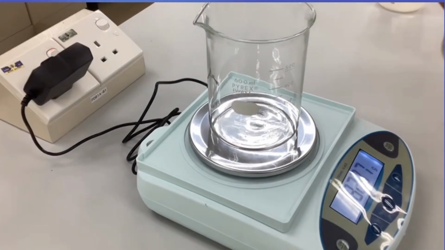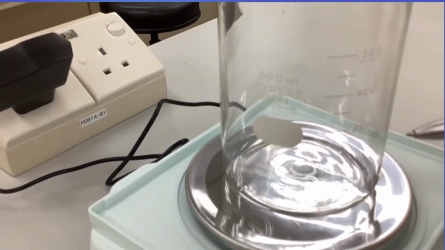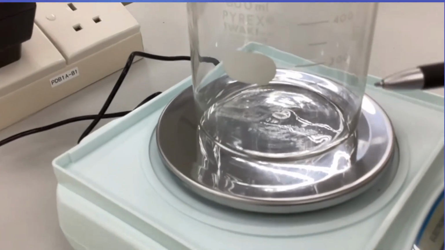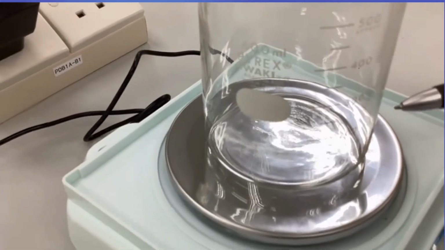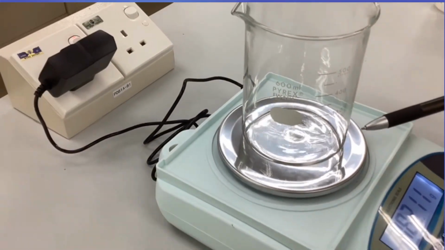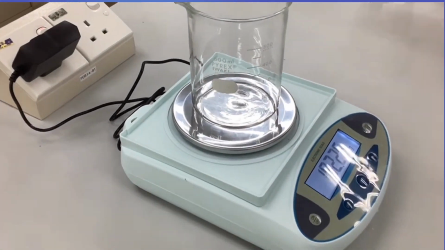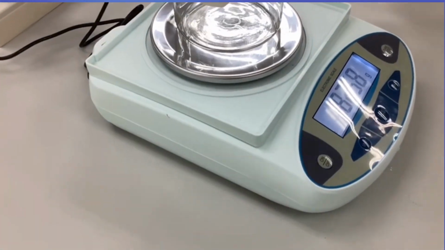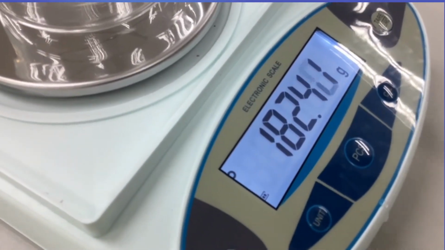Before we pour water into the empty beaker, please take note that the smallest reading of the beaker is 50 ml. So this will be the uncertainty of the volume. But in your calculations, you must convert the unit to meter cubed. Now you can see that before I add the water, the reading is 182.41 gram.